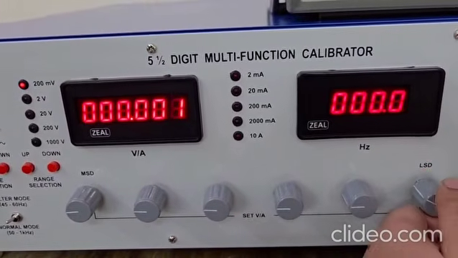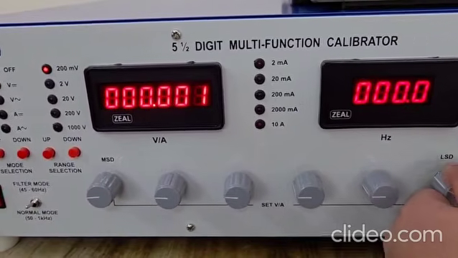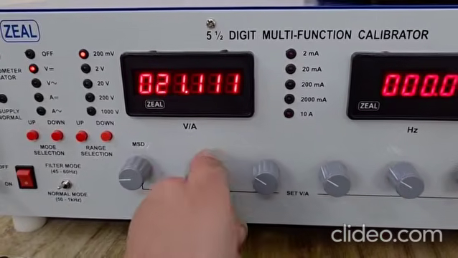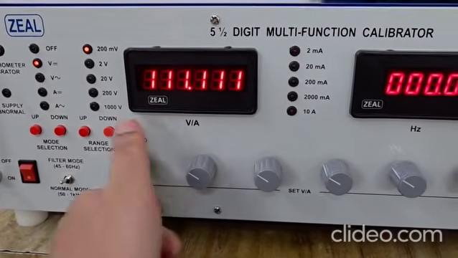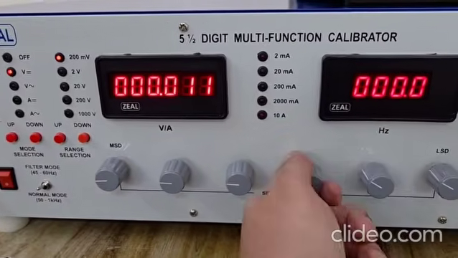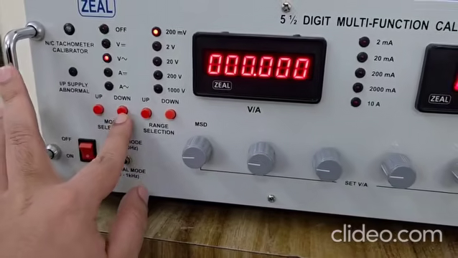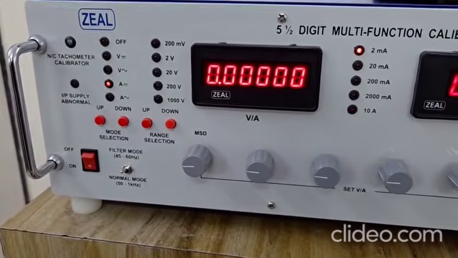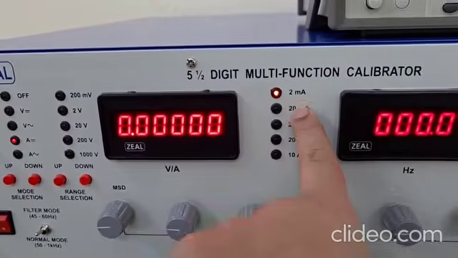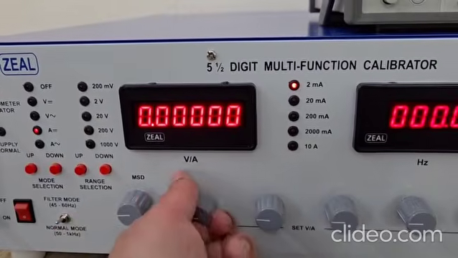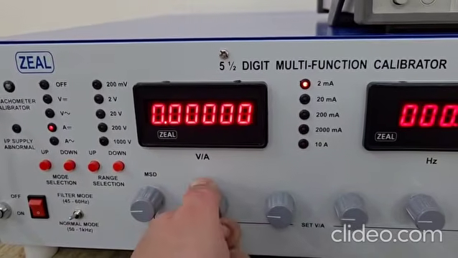So from LSD to MSD, you can set values like this for both voltage and current. If I go to the current range, similarly the 2 milliampere range is selected, and I can set 1 milliampere or 0.1 milliampere using this.